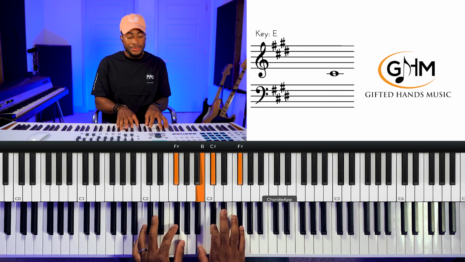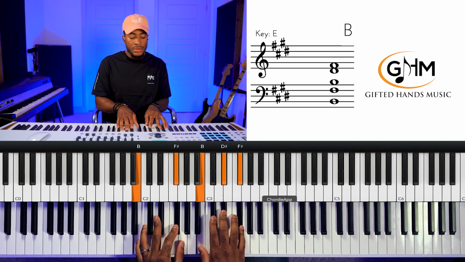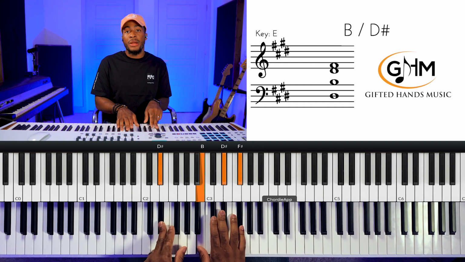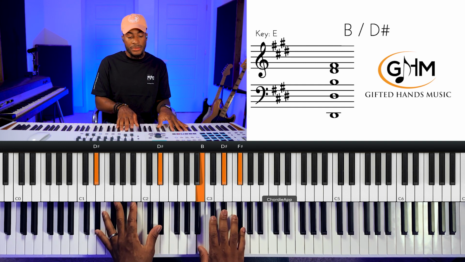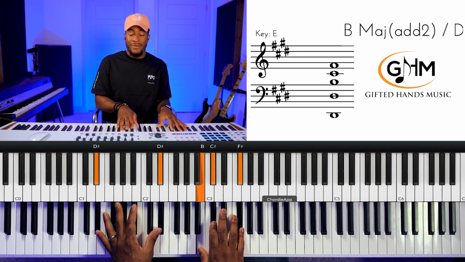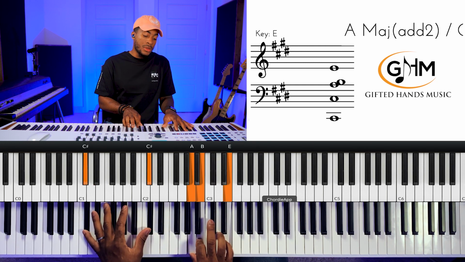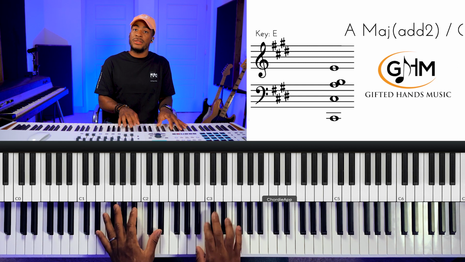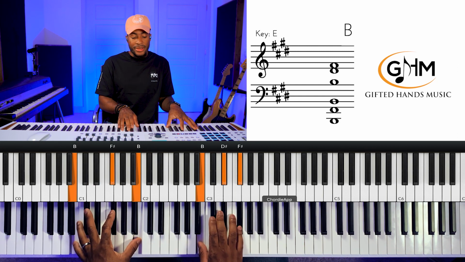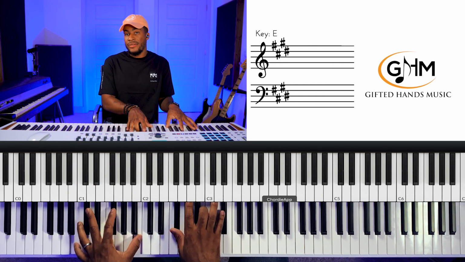I'm playing 5 in the right, but I'm playing the 7 in the bass. Okay, 5 over 7. And then we're pretty much just walking it down. 7, 6, 5, right? 7, 6, 5.